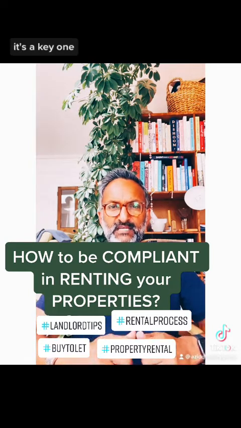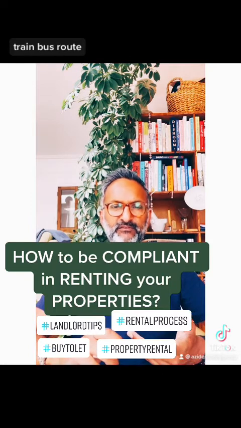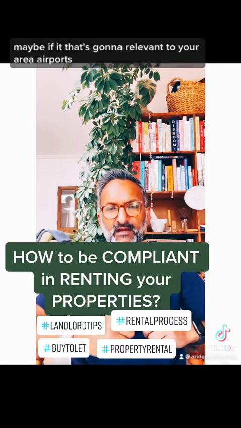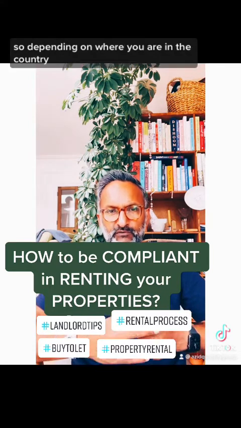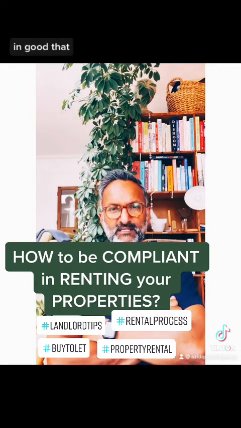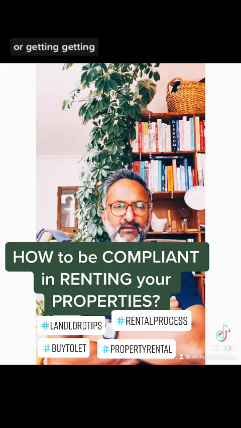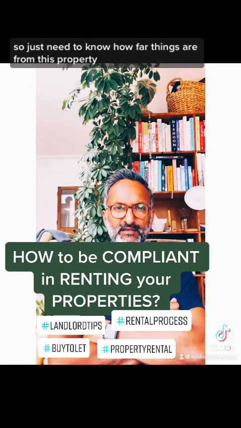Transport links, it's a key one. So put in what tube, train, bus route, maybe if that's relevant to your area. Airports, if there's one very close by, or even ports as well. So depending on where you are in the country, I think it's worth putting these in, because some people are either going to be working there or trying to get to and from those places as well. So they just need to know how far things are from this property.